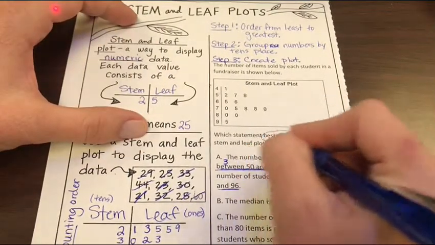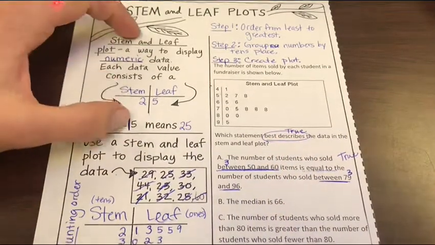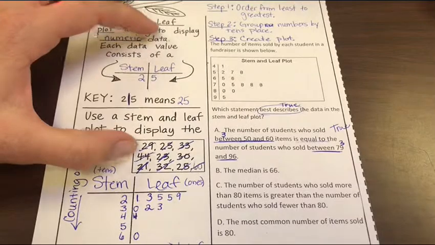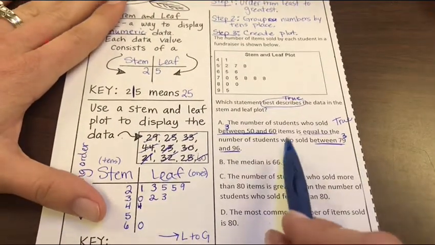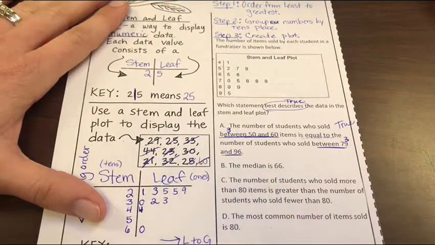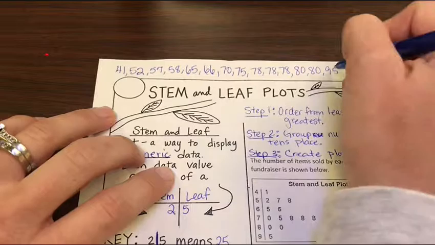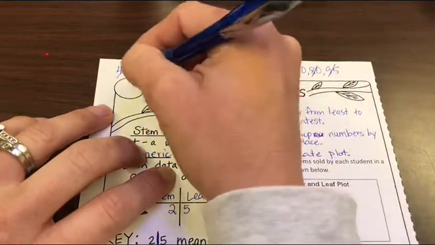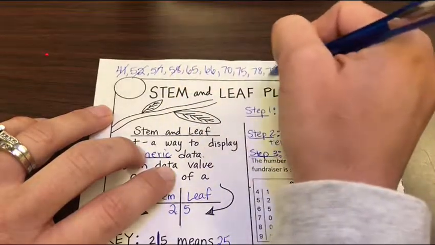I'm looking for a statement that best describes it. A statement is just a sentence. So I'm saying that's true. So let's go on and make sure I didn't make a mistake here. The median is 66. So the middle number is 66. Well, I've got to go up to my list and I've got to find the median. They are saying it is 66.